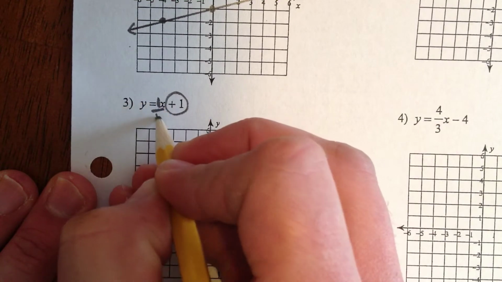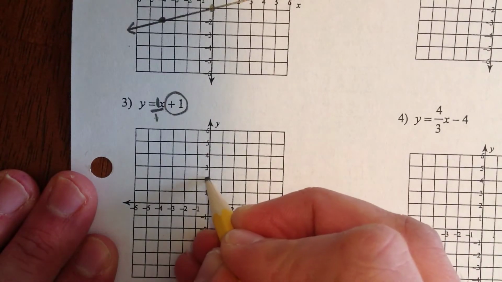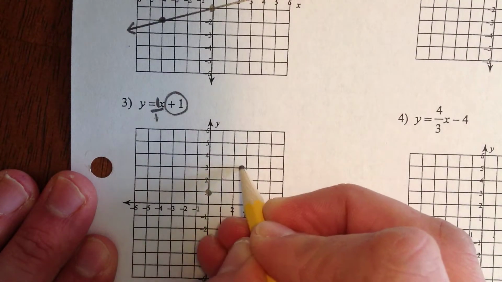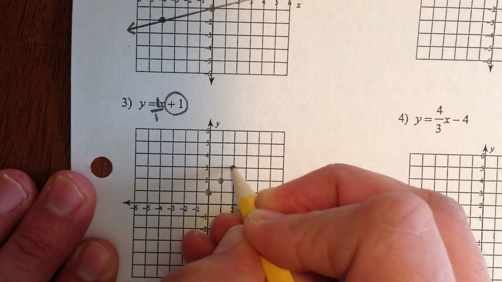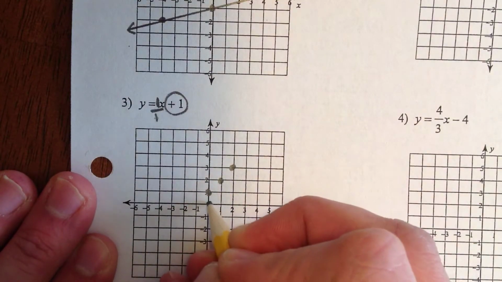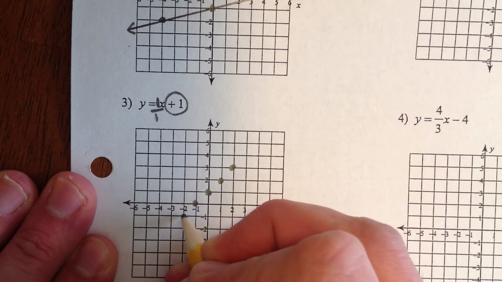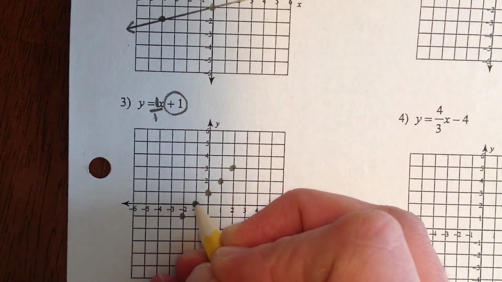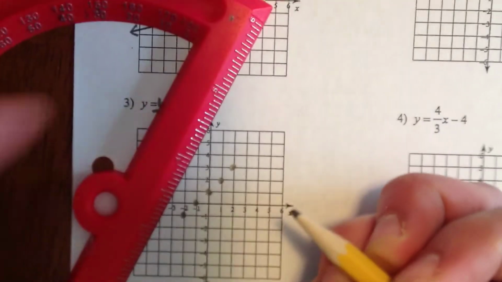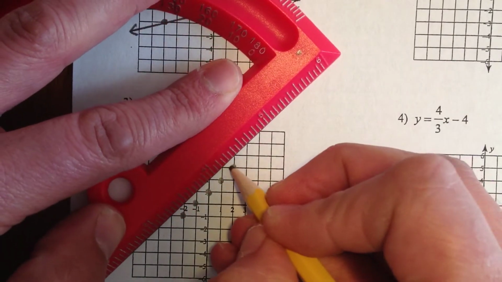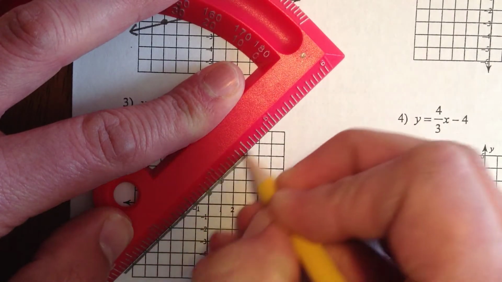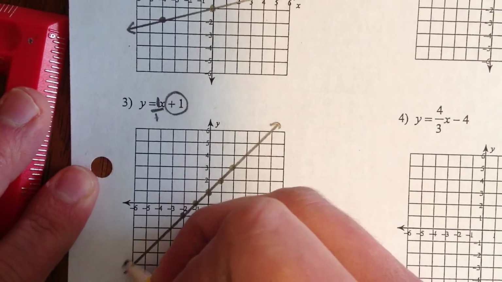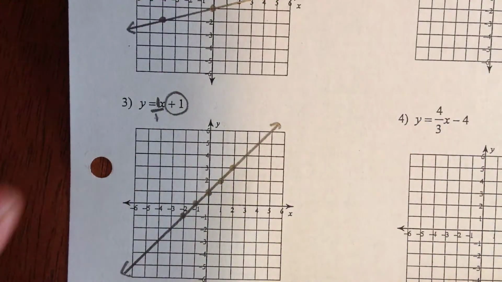Again, that's positive 1 over 1, which means we go up 1 and to the right 1, up 1 to the right 1, up 1 to the right 1. If you want to get fancy, you could go down 1 and to the left 1. Again, you need 2 or more points to make a line. We have enough. We're going to take our straight edge and draw a line through those points. Again, remember you need arrows on either end.